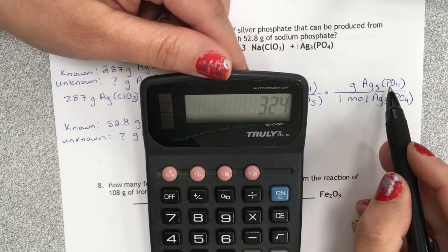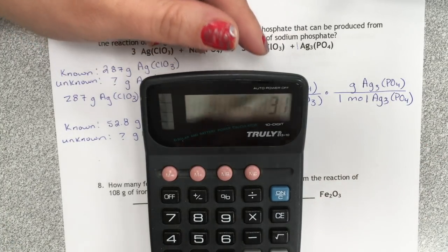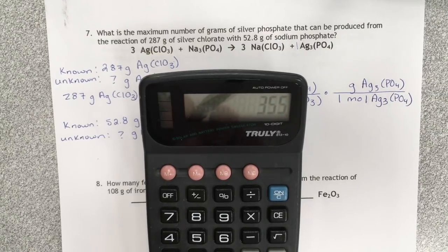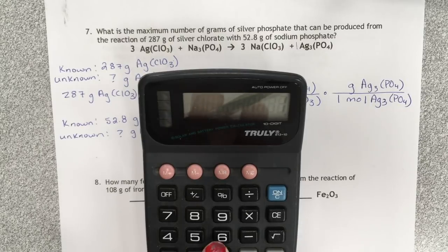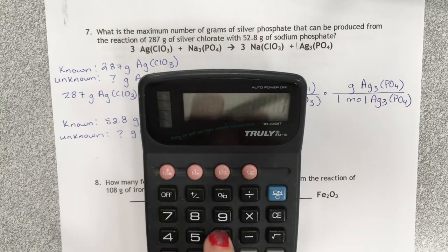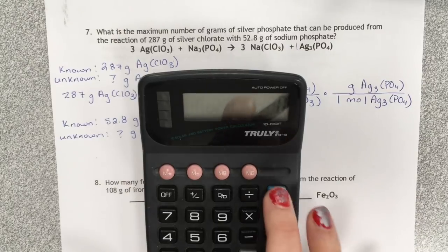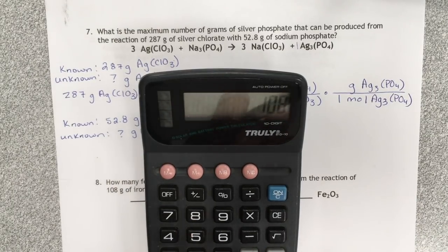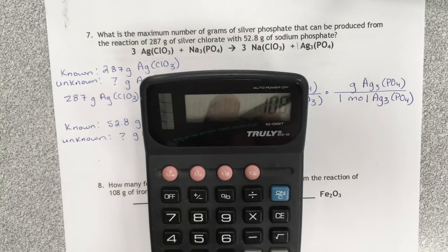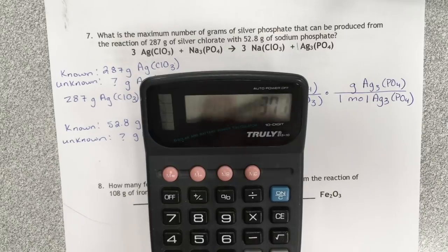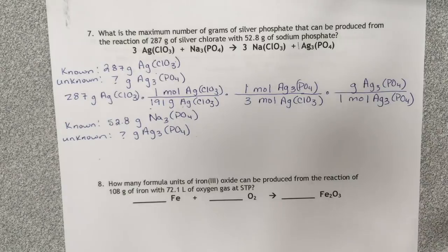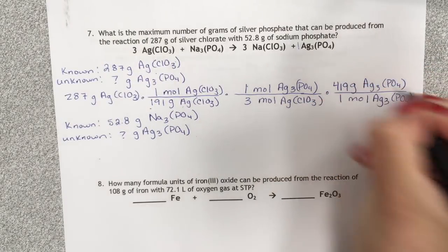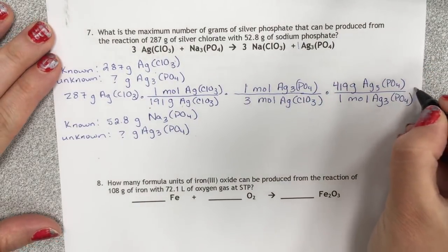Now phosphorus weighs 31 grams per mole. Plus 4 oxygen, so we're going to add 16 4 times. I actually don't remember how many times I added it. 2, 3, 4. 419. Okay, I did it one too many times. 419. All right, that's going to be our answer.